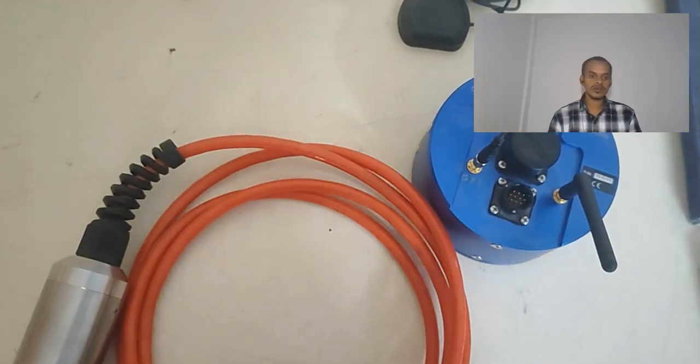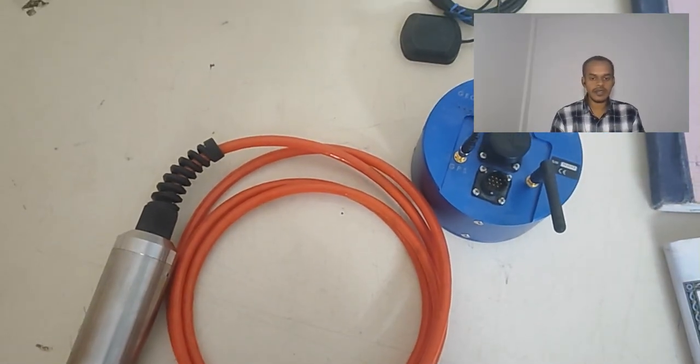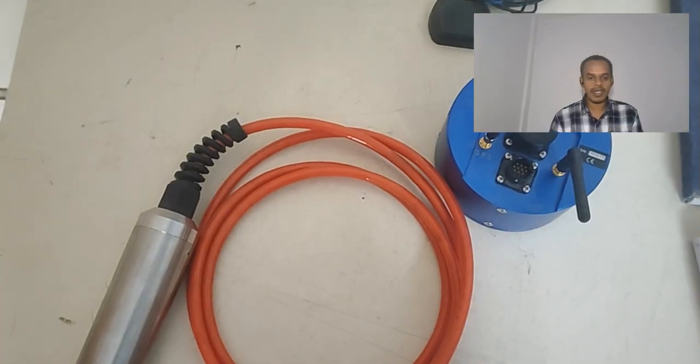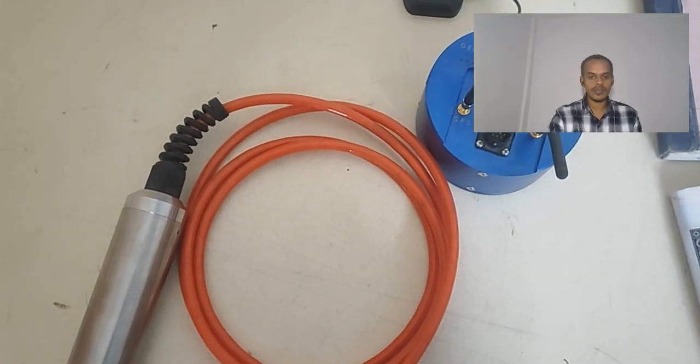So we have installed this at 5 meters depth. It depends on the cable length also. If you go deeper, you can have an extension of this cable, and you can use this cable for more than 10-15 meters also. The deeper you go, the lesser the noise you acquire.